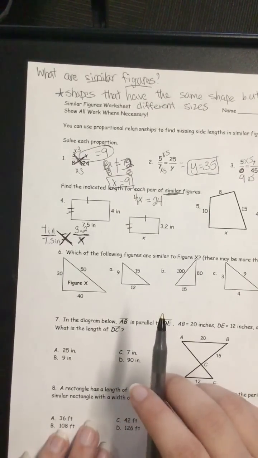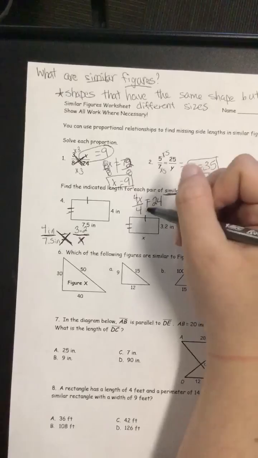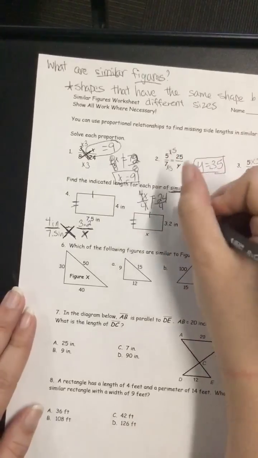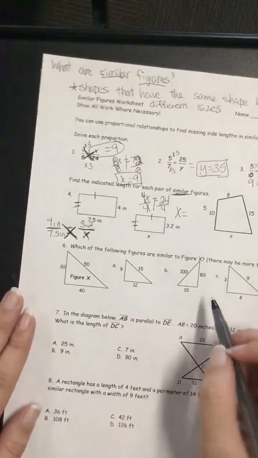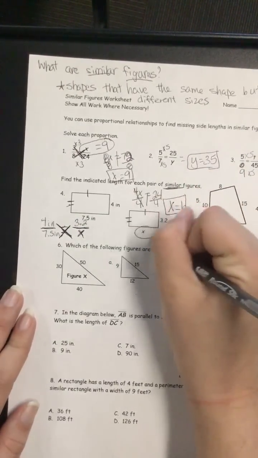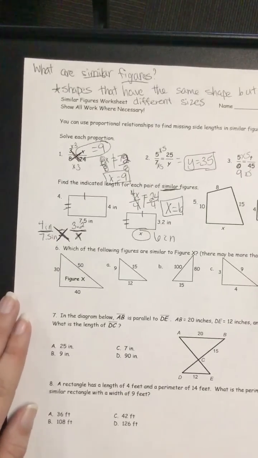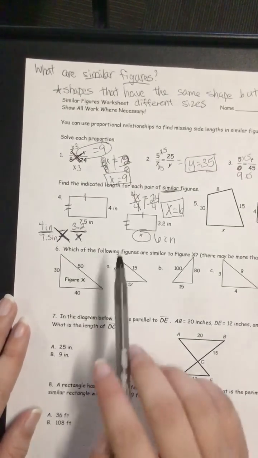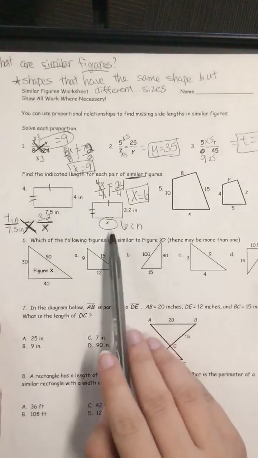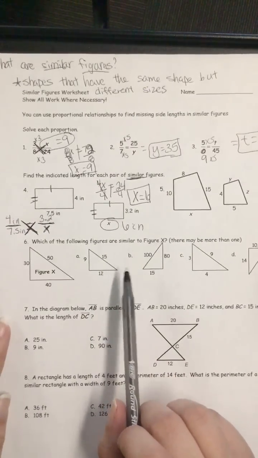We just need to get x. How do we get x? Divide by 4. Okay, on both sides. So what must x equal? 6. So that means this side right here is 6 inches. Okay, which makes sense, right? 7.5 is almost double 4. 6 is almost double 3.2. Okay.